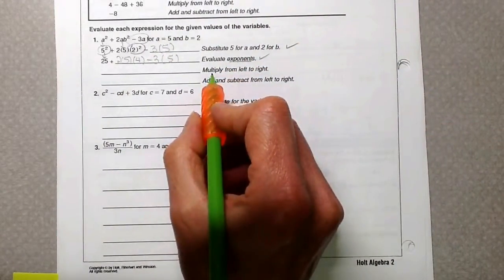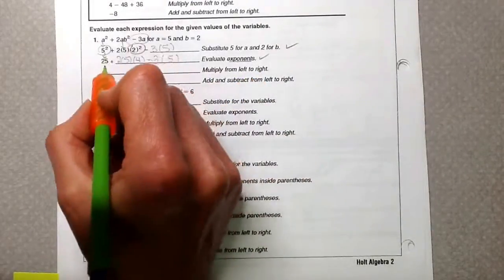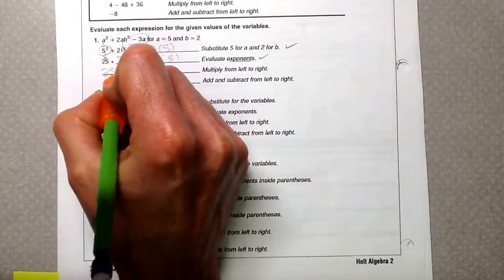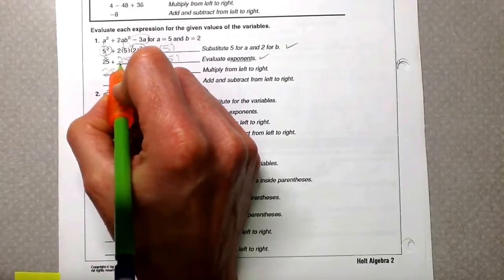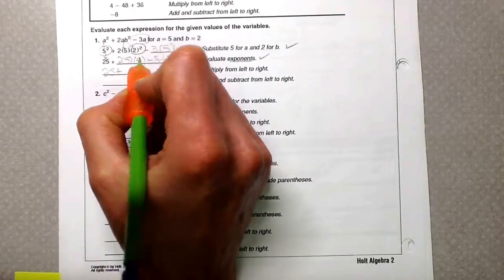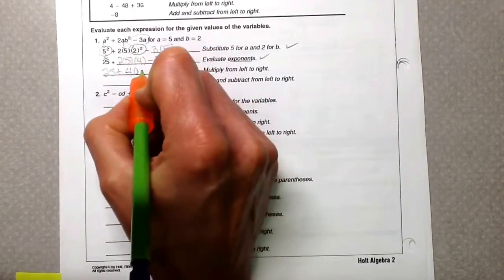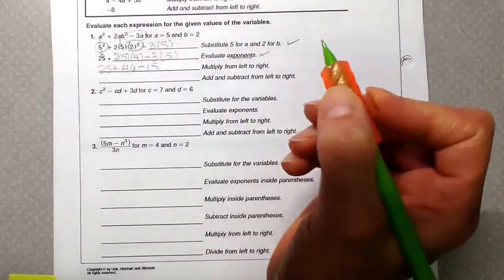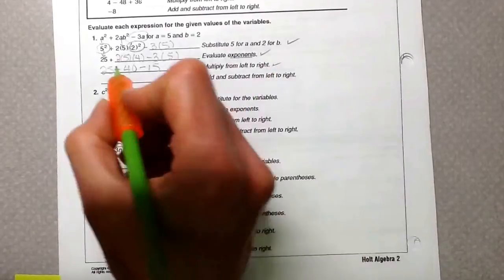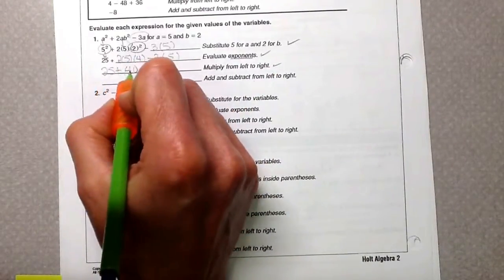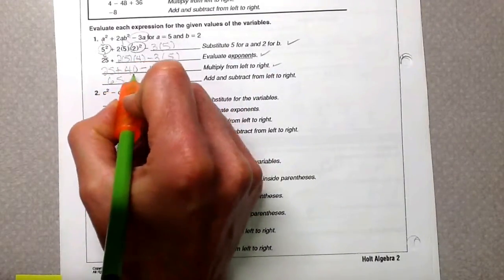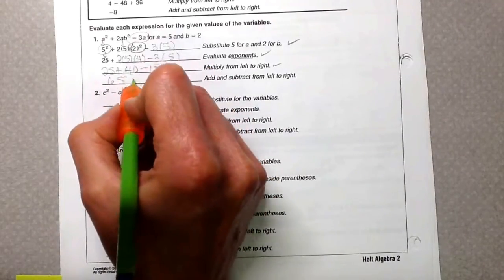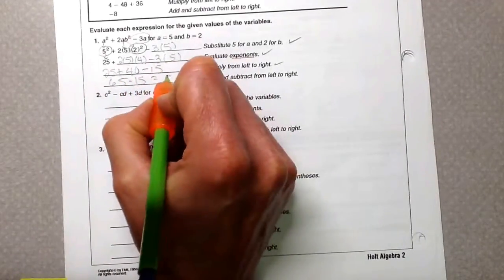Now we're going to multiply from left to right. So we already have this 25. It gets added to, we're going to multiply from left to right. So 2 times 5 is 10, times 4 is 40. Then we're going to 3 times 5, so that is 15. Then we'll add and subtract from left to right. So 25 plus 40 is 65. Takes care of that and that, minus 15, that's going to give us 50.